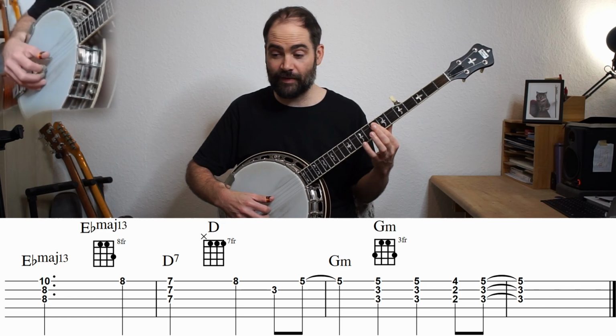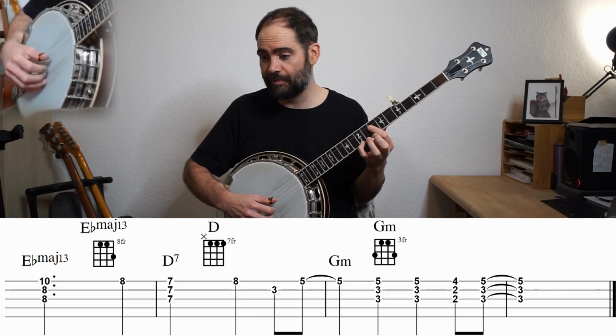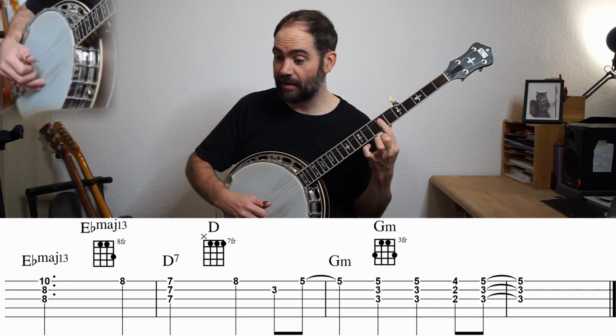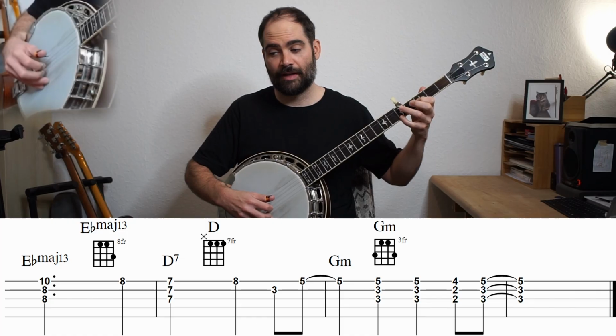Now the melody here at the end. So with the chords, we have the E flat major 7 to start. It's technically a 13 because the 13 is on top. D, and then we have, and that G minor again.